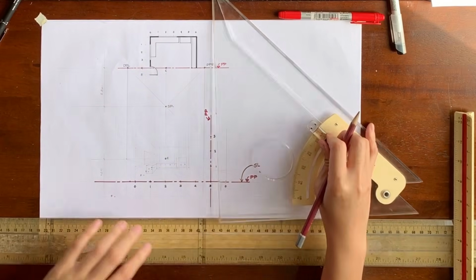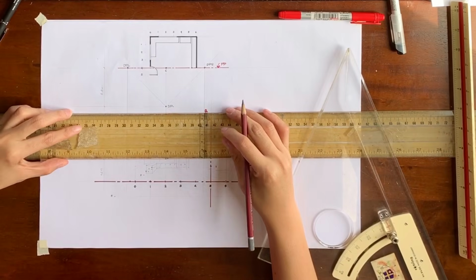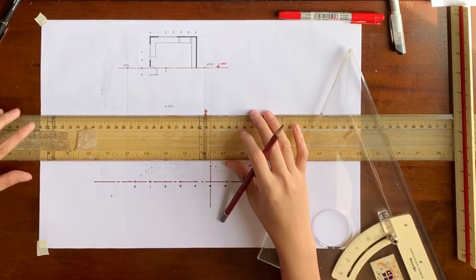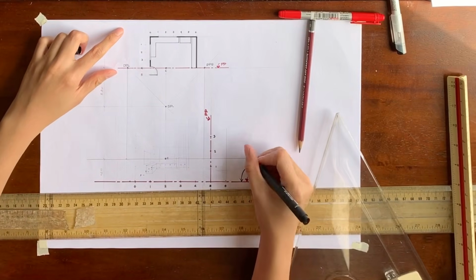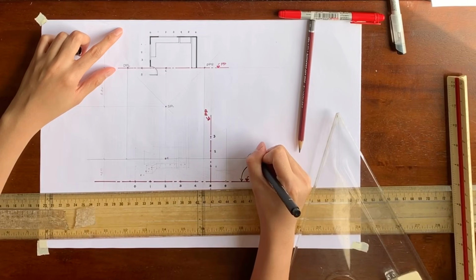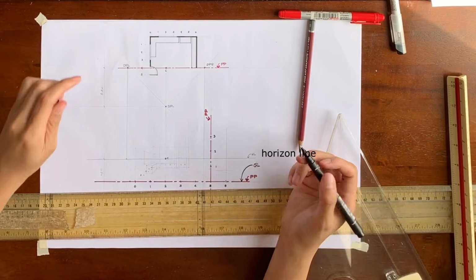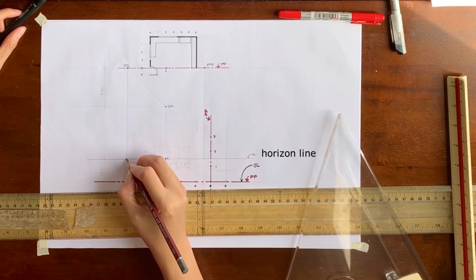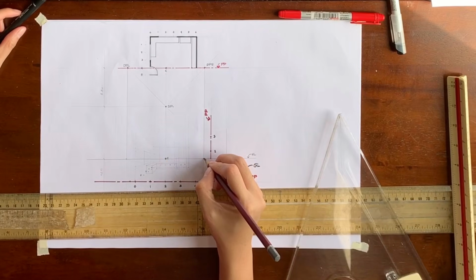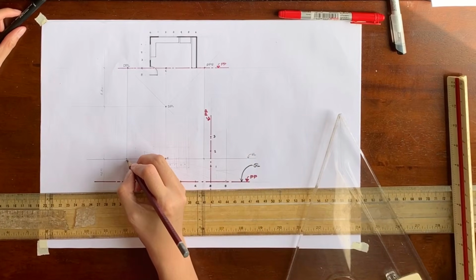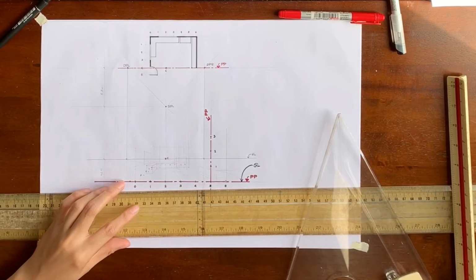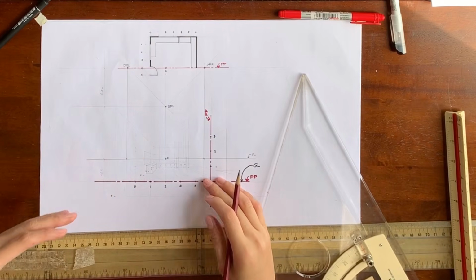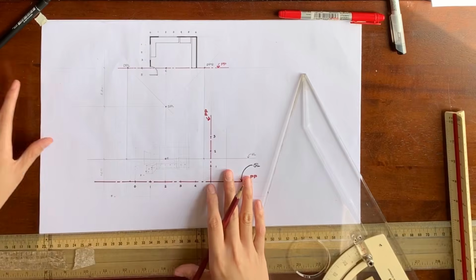So from here we have to draw the horizon line. So this will be our horizon line, HL. From there we have the intersection of the DPR and the DPL here and here. So this is basically a vanishing point that we are going to use to identify the depth of this 1-point perspective.